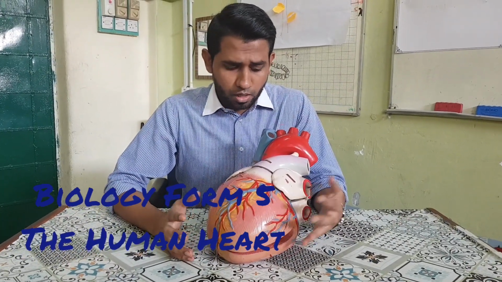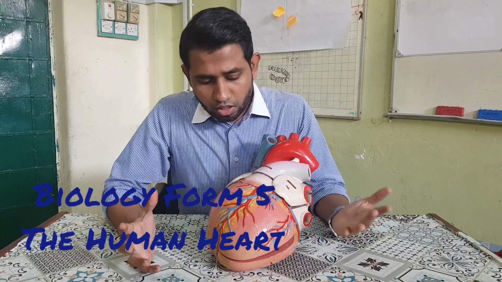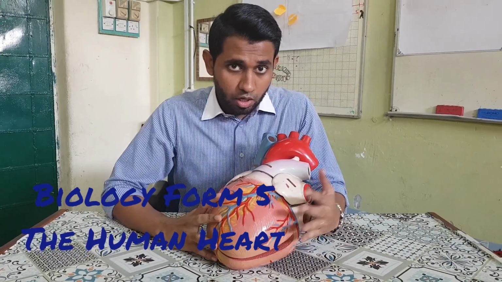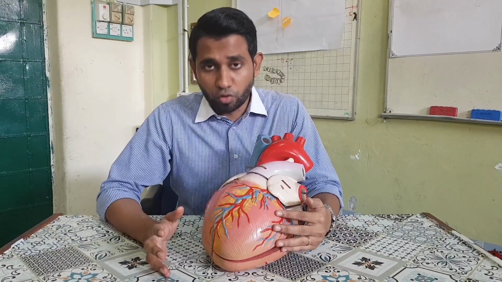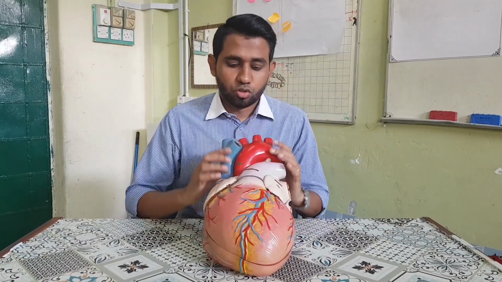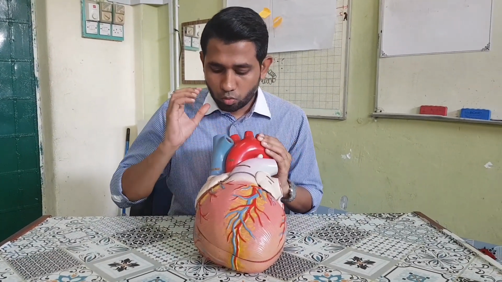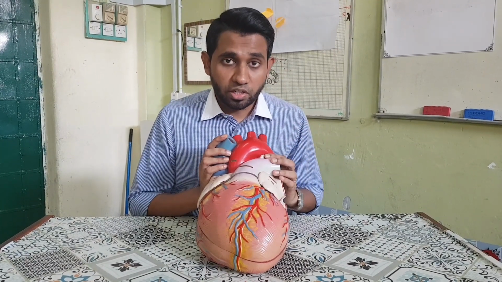Okay, today we're going to learn about the structure of the heart. So you can see in front of me there's a model of the heart, and there are 4 chambers in the heart. We have the right atrium, the right ventricle, the left atrium, the left ventricle. Now, the blood goes into the heart through 2 parts. You can see this is the vena cava, and we also have the pulmonary veins.